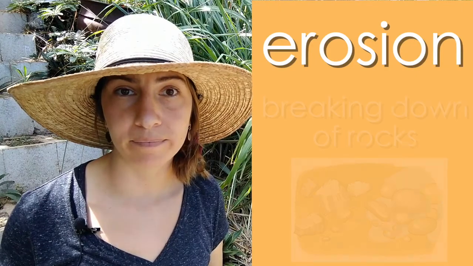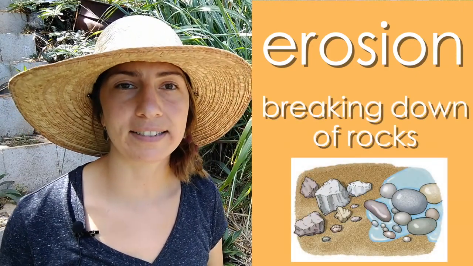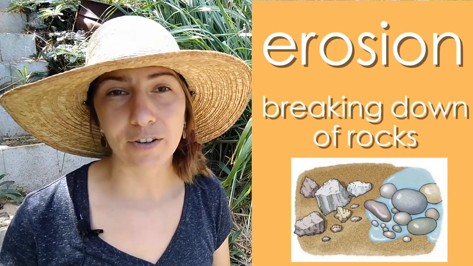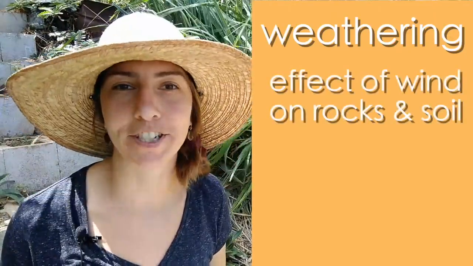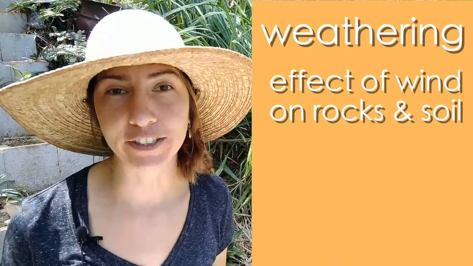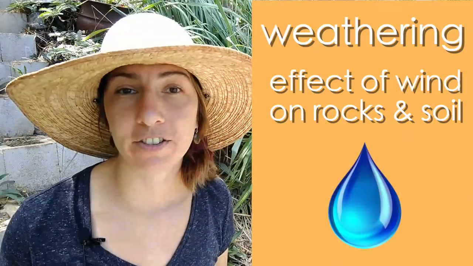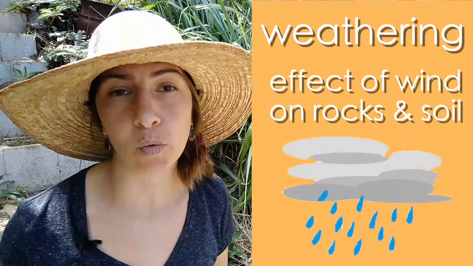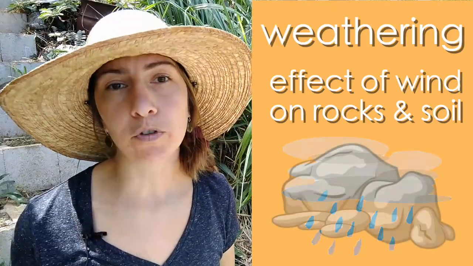I mentioned earlier that plants help protect the soil, and one way they do this is by helping prevent erosion. Erosion is the process of breaking down of rocks and minerals. Erosion is caused by weathering, which is the effect of wind and air temperature on rocks and soil, and by water, like rivers and rain and waves, breaking away and moving bits of rock and soil material.